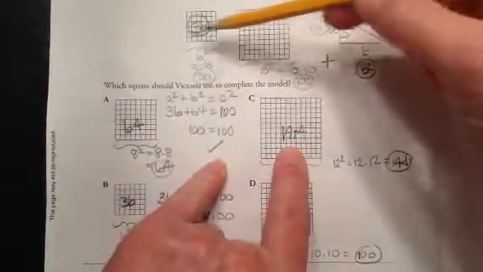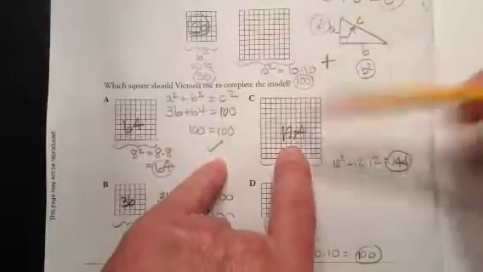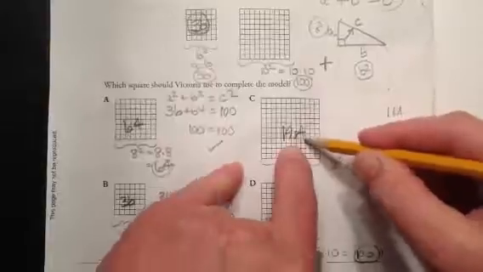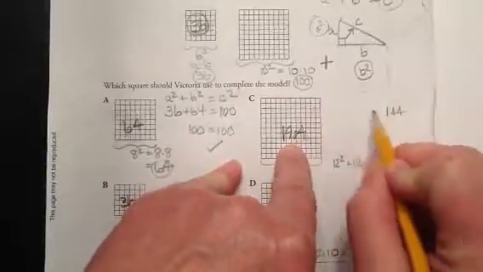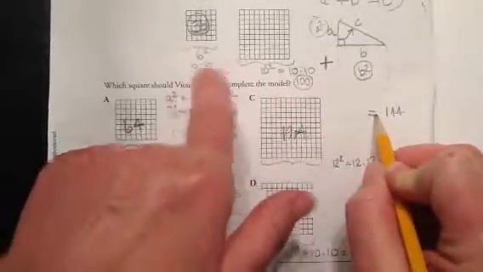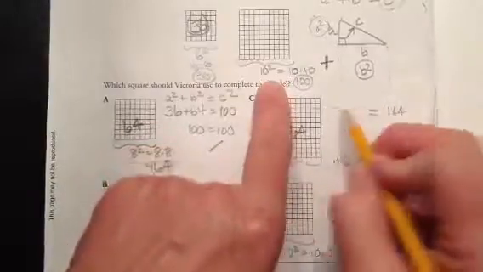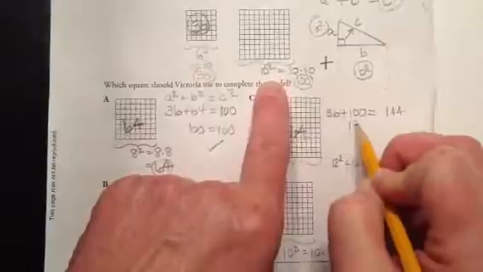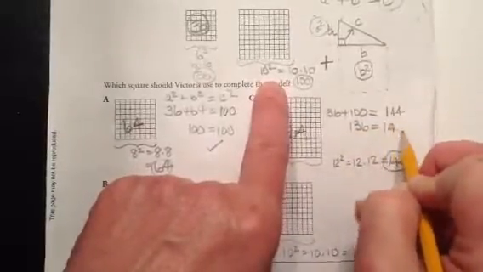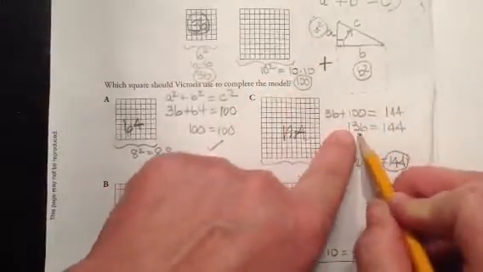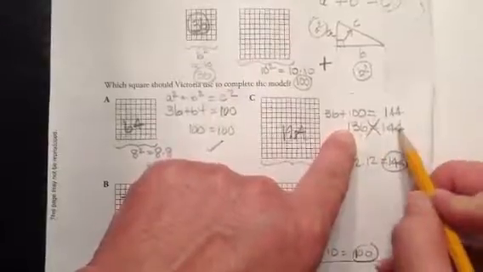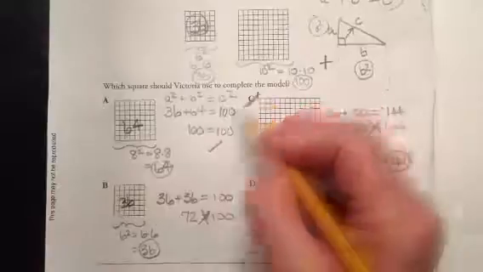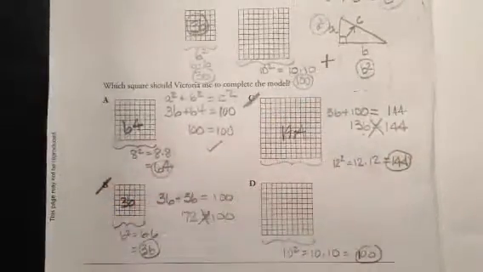Now, which one out of these three is the larger one? That's going to be my C, this square right here. And it's going to be equal to my two smaller squares added together. And we know that 136 does not equal 144. I can eliminate this choice, as well as the B that I had before.